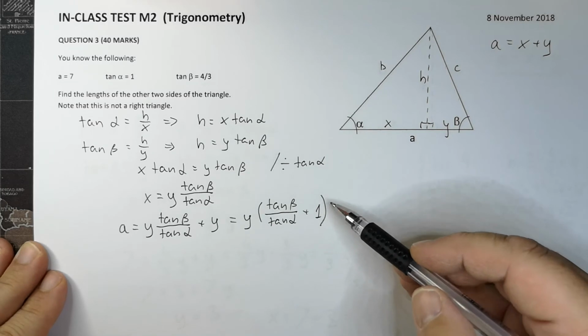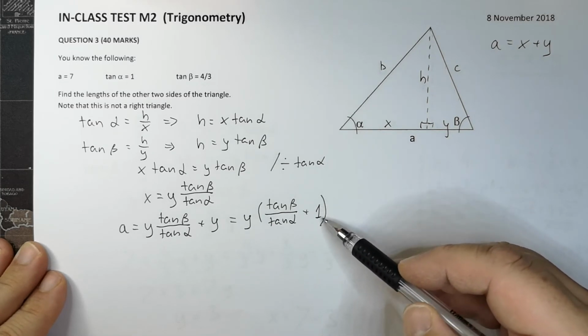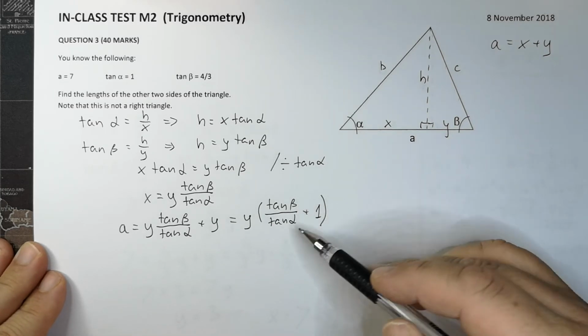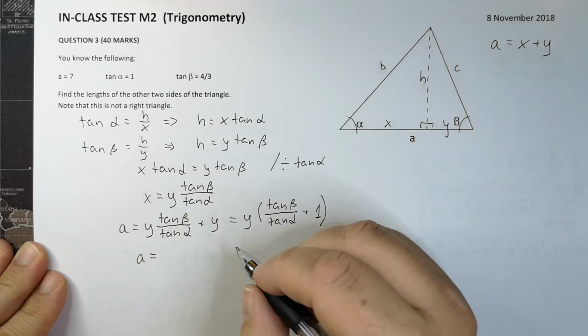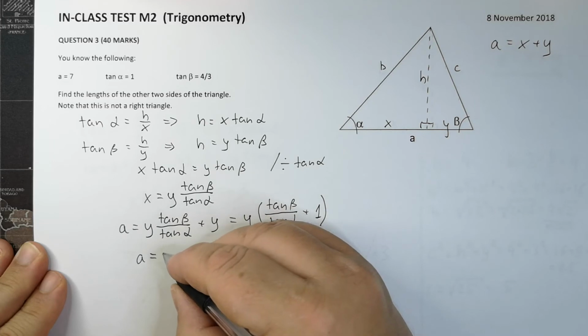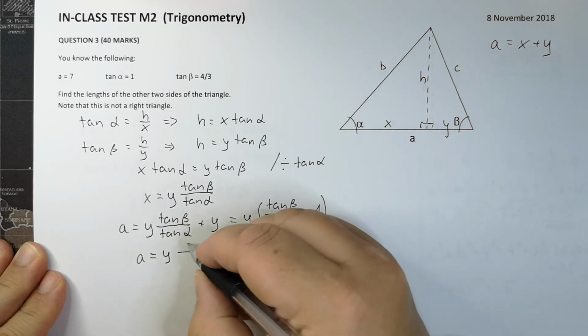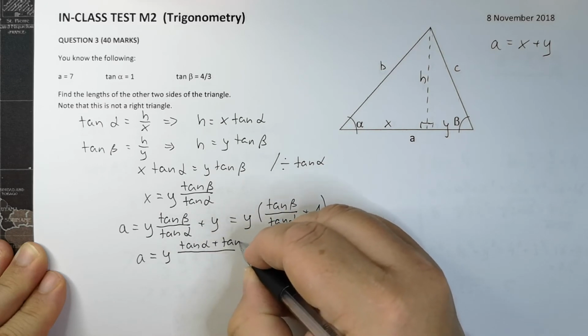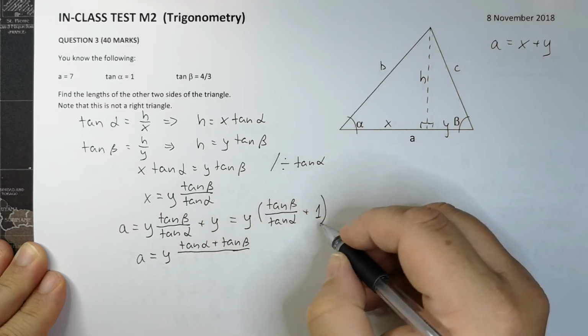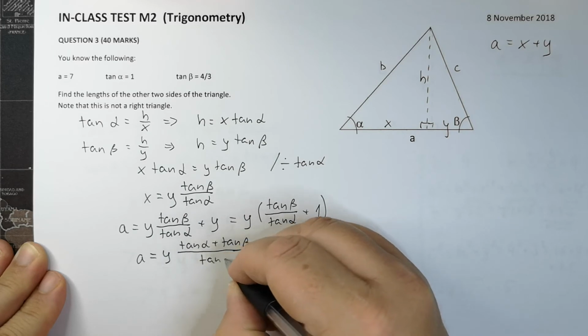Let's process this addition. 1 can be represented as tangent alpha over tangent alpha to get a common denominator. Therefore, a equals y, a fractional line, tangent alpha plus tangent beta in this sequence over tangent alpha.